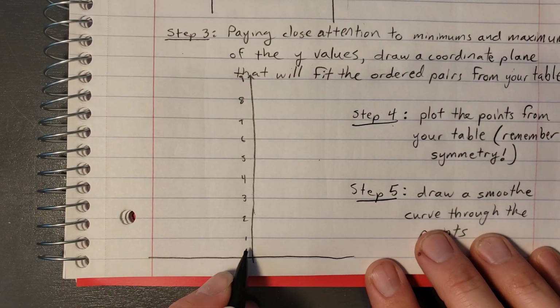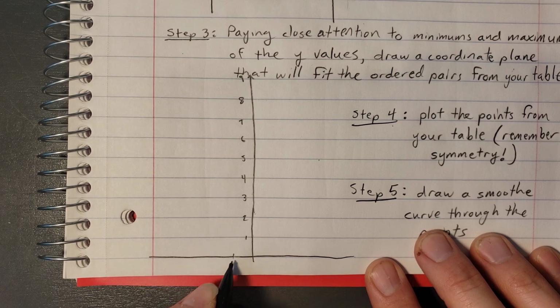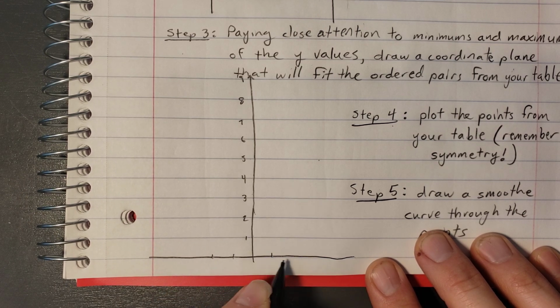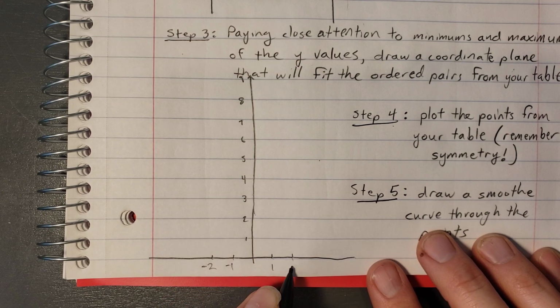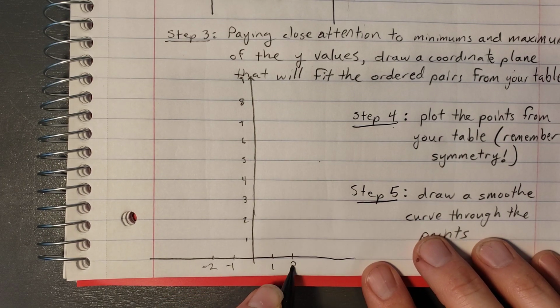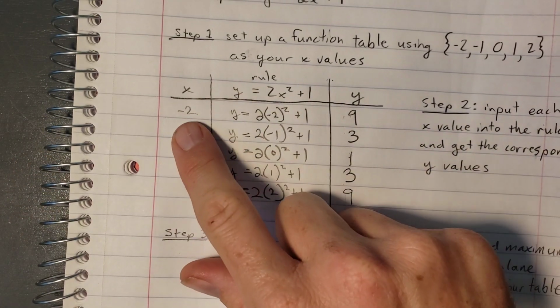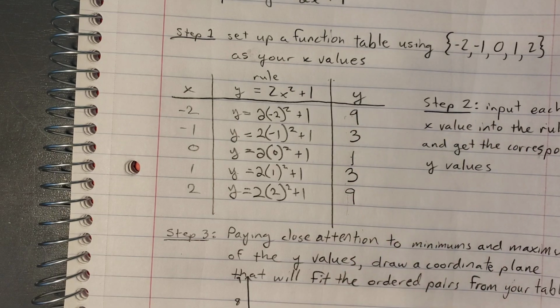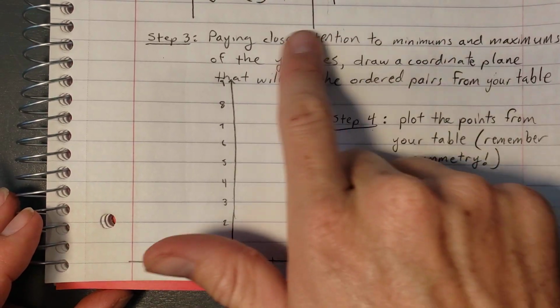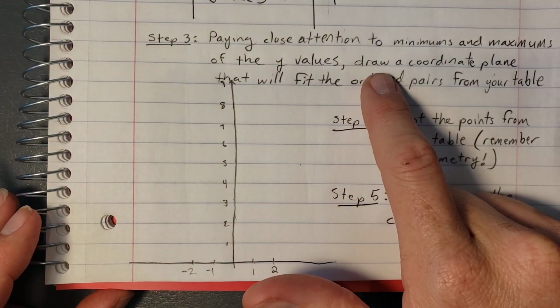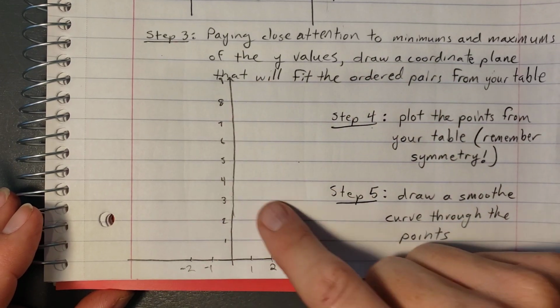And for my x values, I'm going to try to make those intervals the same so it doesn't distort my graph at all. All I need is -2, -1, 1, and 2. Now I look at my values and plot these, -2 and 9. So I made a coordinate plane that's going to fit my numbers.